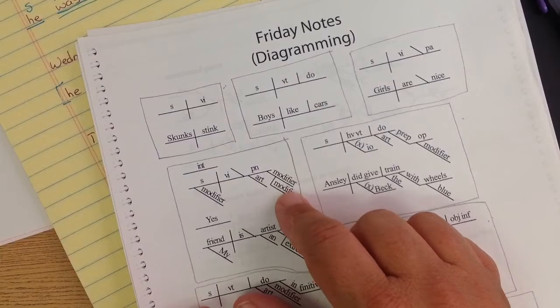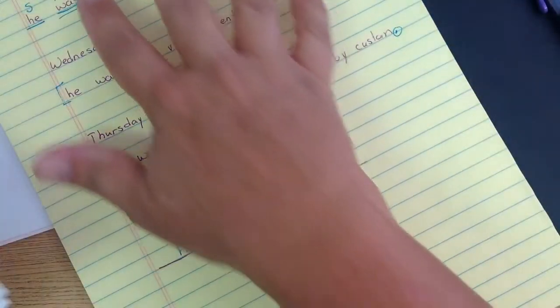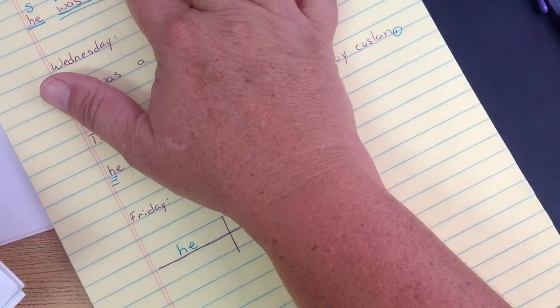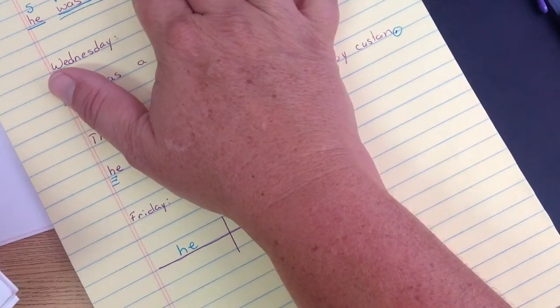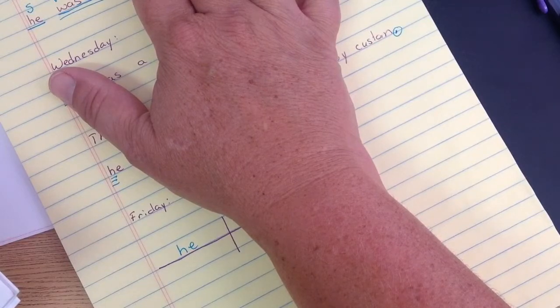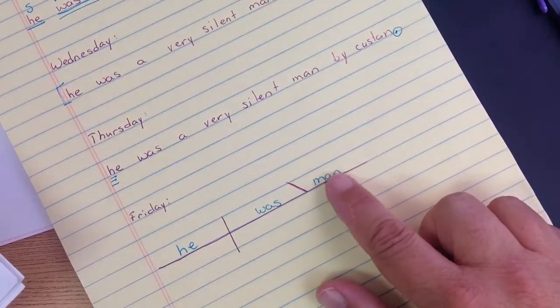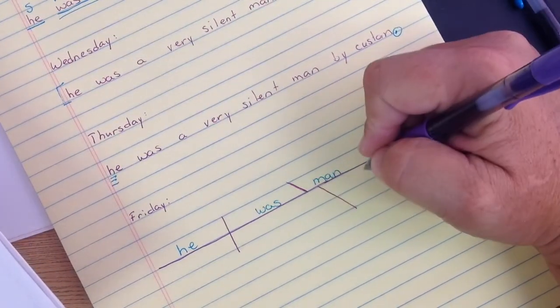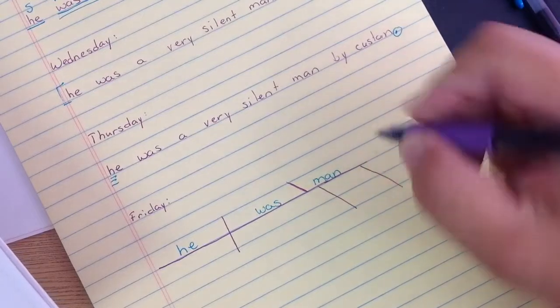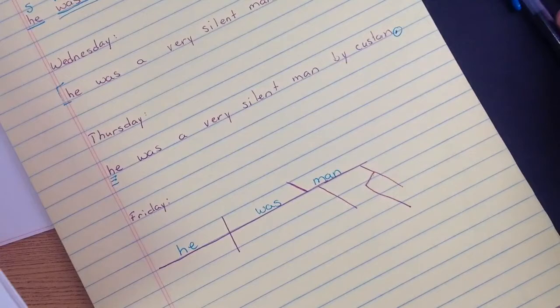Well, modifiers are adjectives and adverbs. Articles, they all hang down off of where they belong. So if I go up here, a was an article, very was an adverb, silent was an adjective. So I know that all three of those are modifiers. I just have to look at what did they modify. A very silent man, so they all modify this man. So I know I have, it's a man, and it's a silent man. And how silent was he? Very. So since it modifies that word, I do it like that.